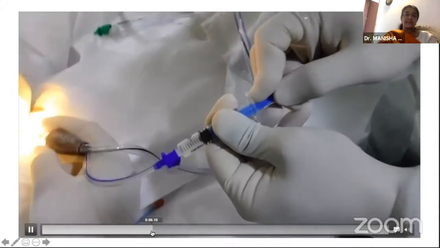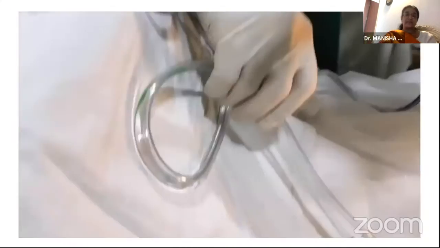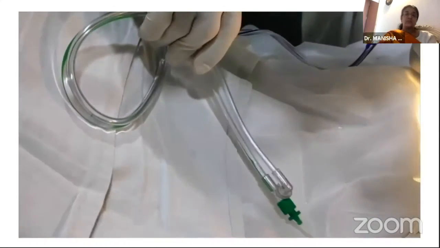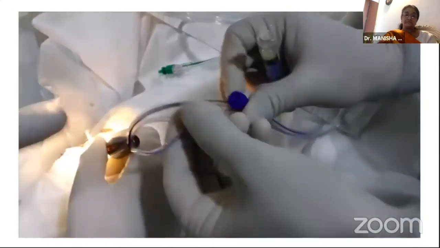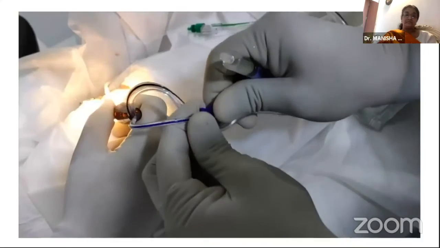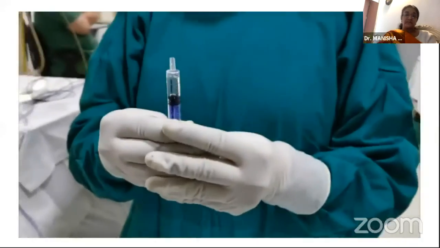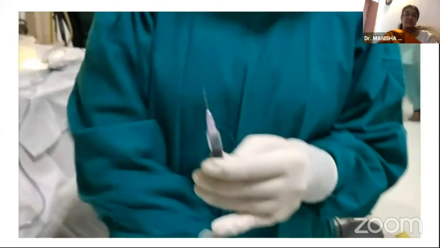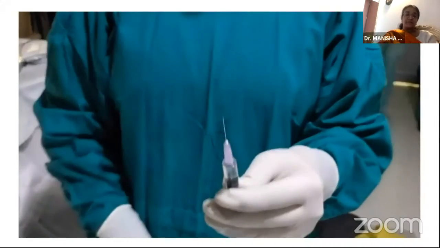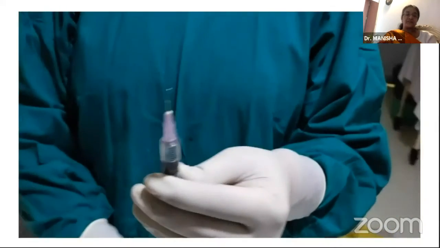So after you have actually collected the sample, you see this yellowish vitreous sample coming into the syringe. You can put on your infusion line. It's always a good idea to expel out all the air which is there within the syringe. Put a needle on top and rotate the needle to avoid any kind of contamination into the sample.